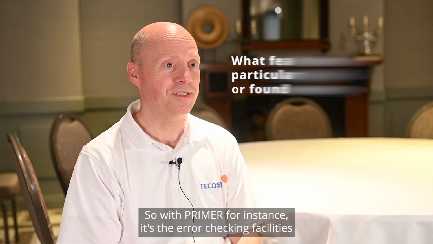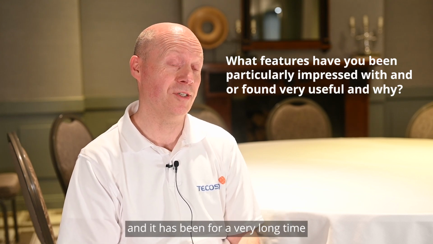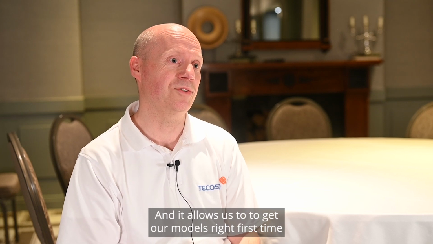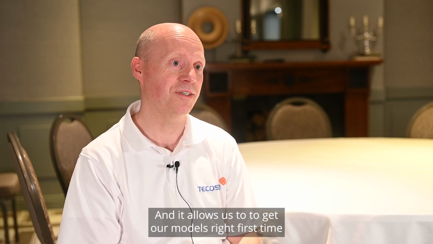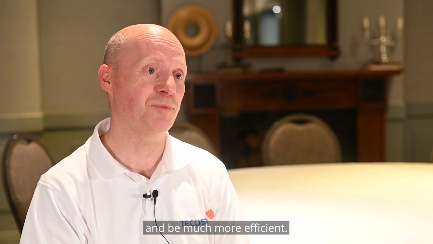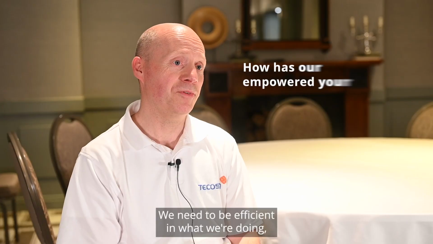With PRIMER, for instance, it's the error checking facilities, and it has been for a very long time and still is by far the best out there in the industry. It allows us to get our models right first time, and therefore save us a lot of time and be much more efficient. As well, we can work with multiple models at the same time. We need to be efficient in what we're doing.